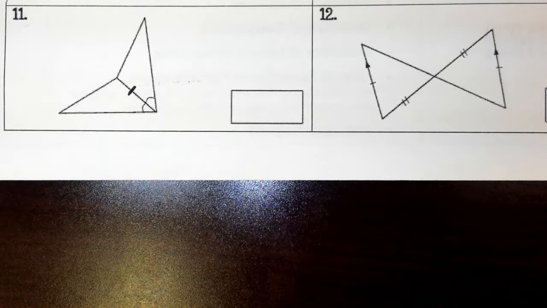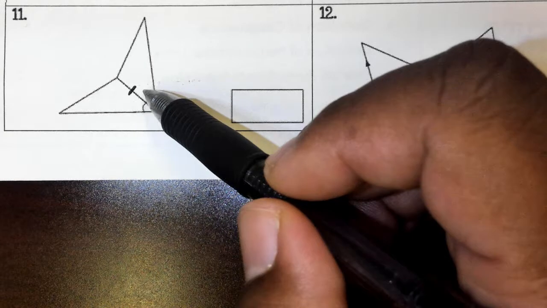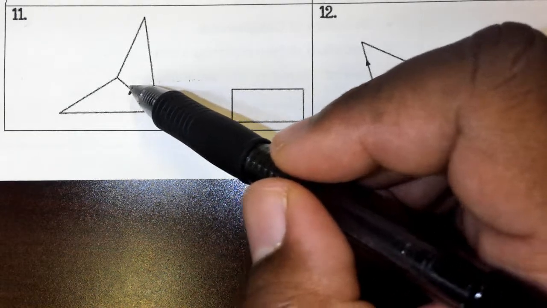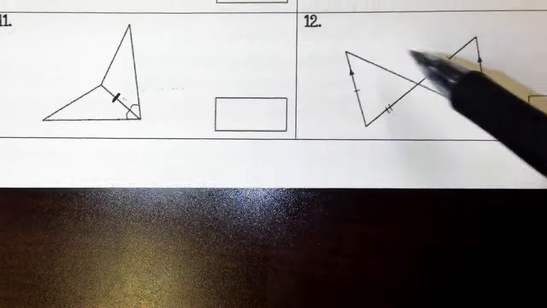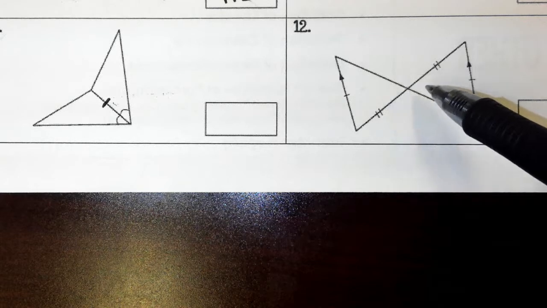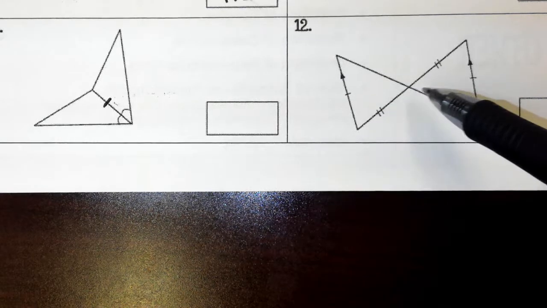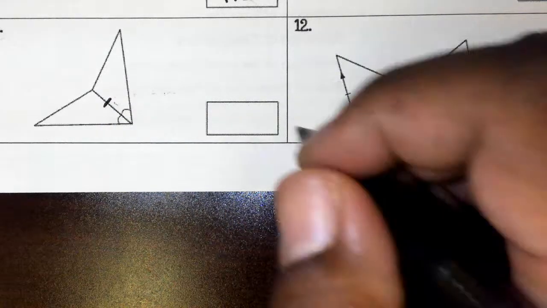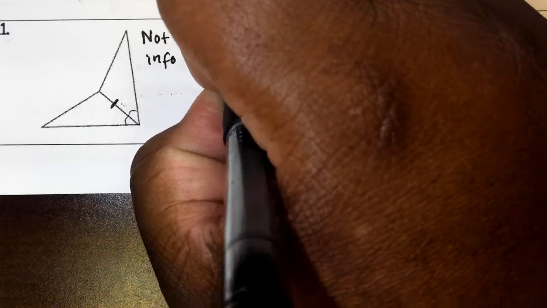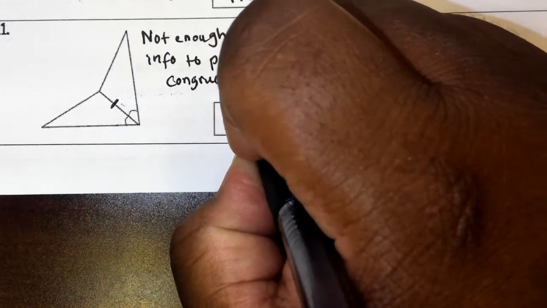Not congruent. On this one, the reason it is, you don't have enough information. Only thing you can assume on this one is that they share sides. These angles right here, you don't know that they're congruent or not. They don't share these two angles right here. Like, they're not vertical angles. Vertical angles are angles that are shared between the two, like this right here. In this situation, I know those two angles are congruent. Here, I don't know that this angle and this angle are congruent. That's you assuming something. On this one, it's not enough info to prove congruent. I'm gonna give you the reasoning, and then it's just not congruent.